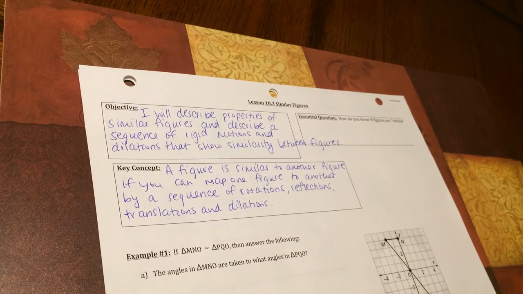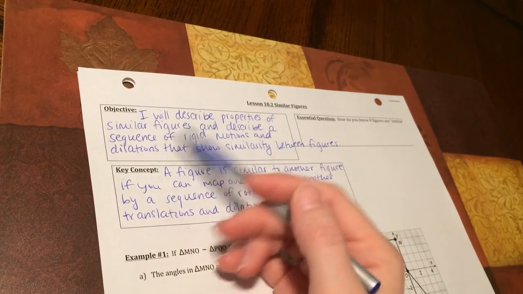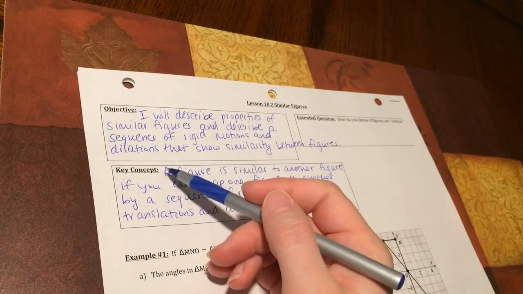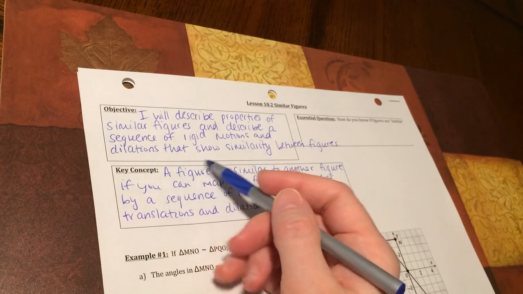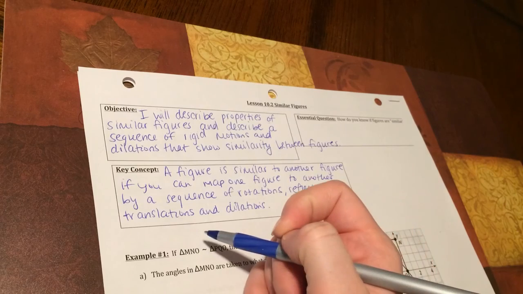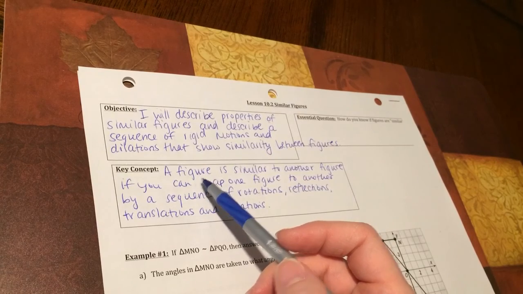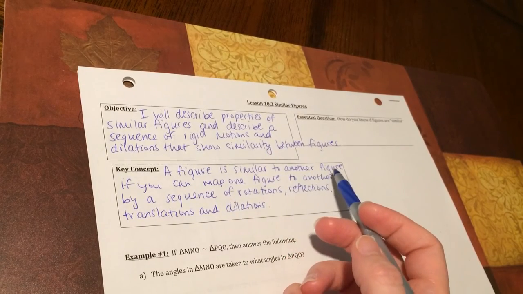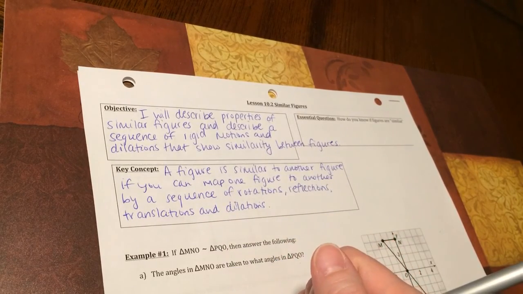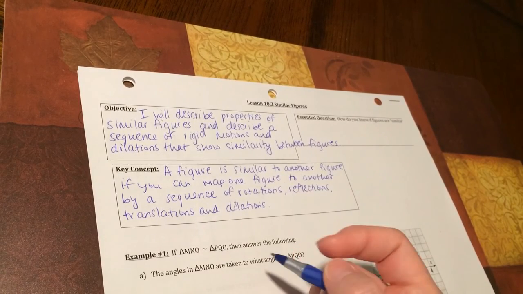In this figure, we are going to be learning lesson 10.2, which is about similar figures. Our objective is I will describe properties of similar figures and describe a sequence of rigid motions and dilations that show similarity between figures. Okay. From the digits clip that we watched about similar figures, we know that a figure is similar to another figure if you can map one figure to another by a sequence of rotations, reflections, translations, and dilations.